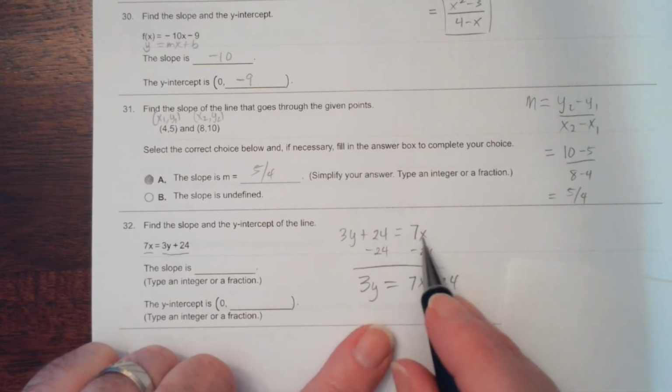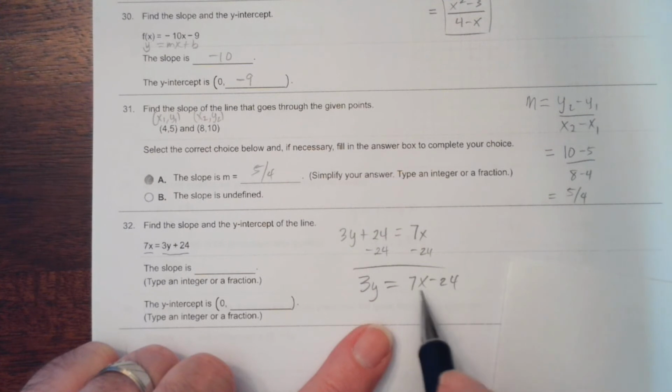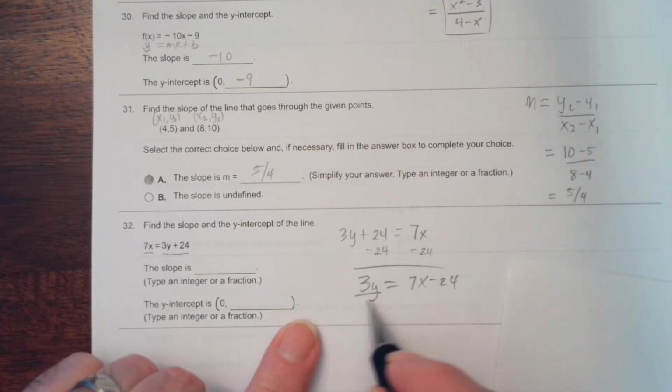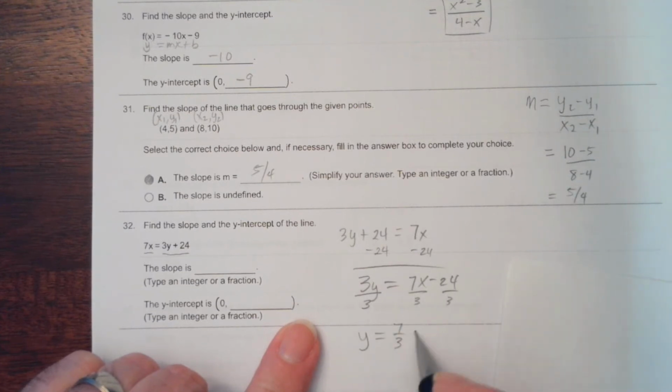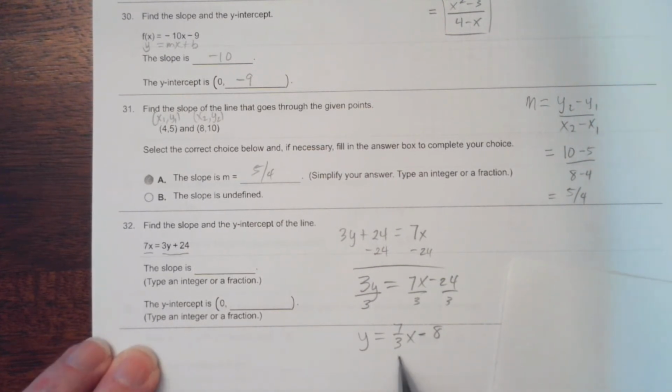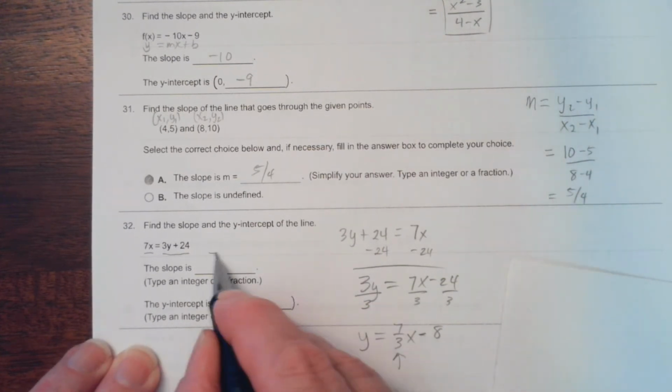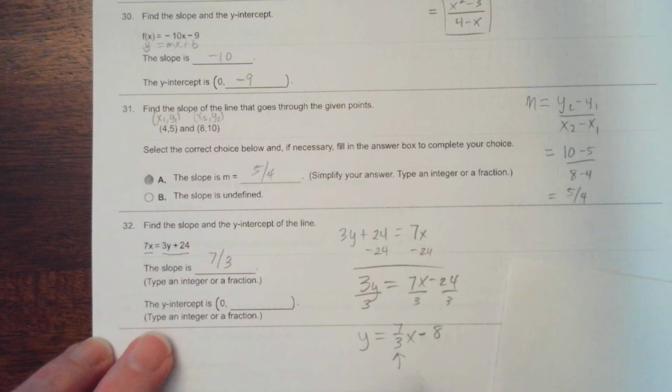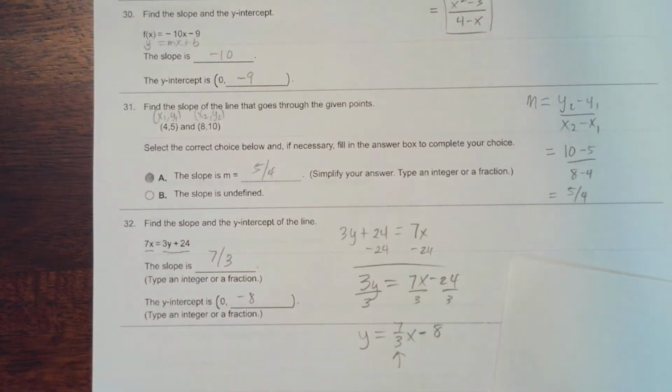Be careful here, you can't combine these together. One's a constant and one's an x term. All you can do is subtract. We have two terms here. Then we'll divide by 3. You get y is equal to 7/3 x minus 8. 24 divided by 3 is 8. And so our slope here is 7/3. The y-intercept is (0, negative 8).